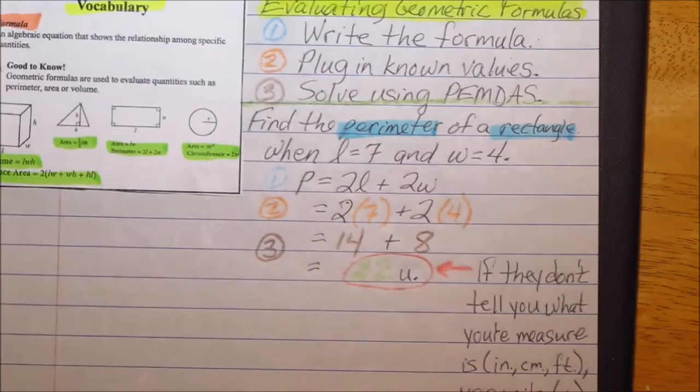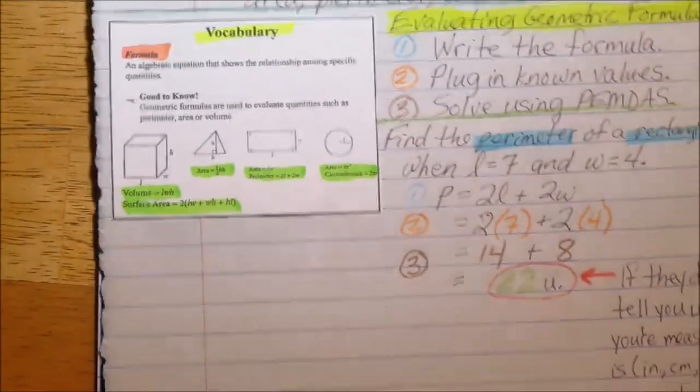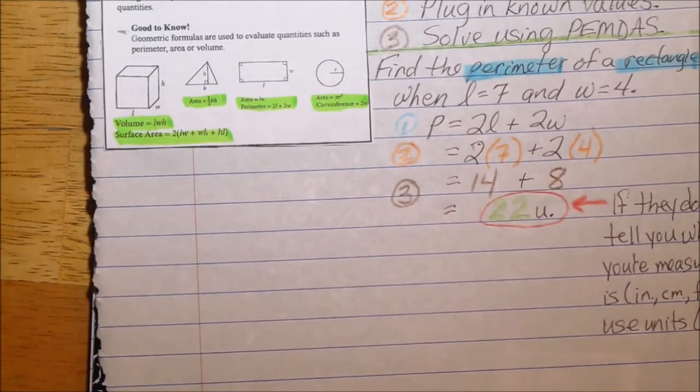All right, so now let's take a look at the circle. This one will be new to most of you, and see how those are done.